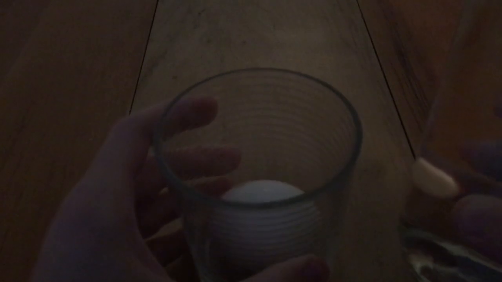Okay, so in this experiment, we're going to start off with our egg right here. As you can see, it has its shell on, has not been dissolved yet. And now we're going to get our cup, put the egg in the cup, and here is our vinegar. It has 5% acidity, I think. And so I'm going to open this. When you're doing this, make sure to cover the egg.